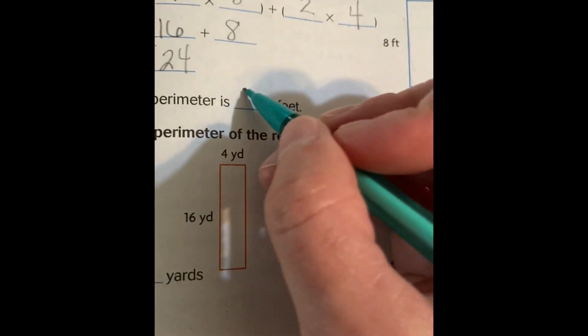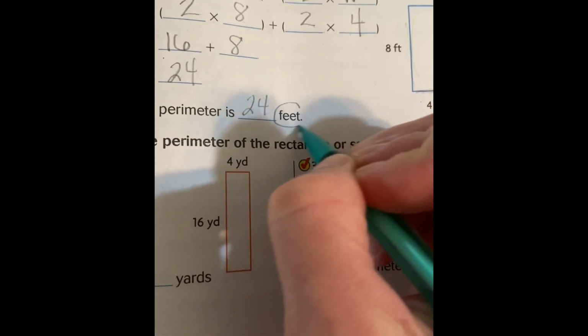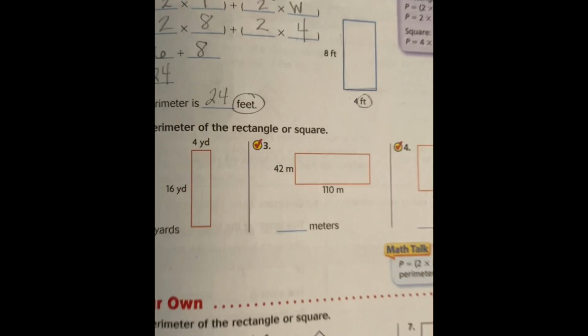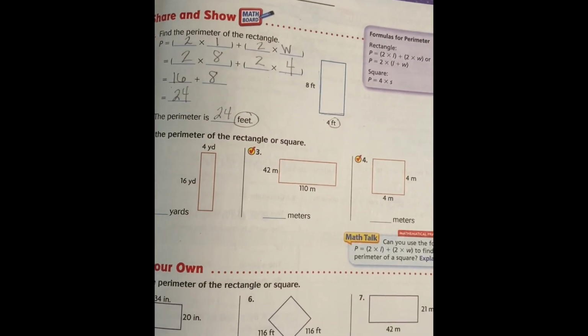So the perimeter is 24 feet. You can see that by how the rectangle is labeled. Awesome. Don't forget to label, please.